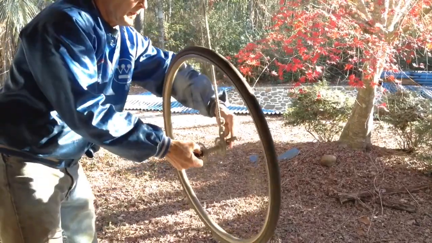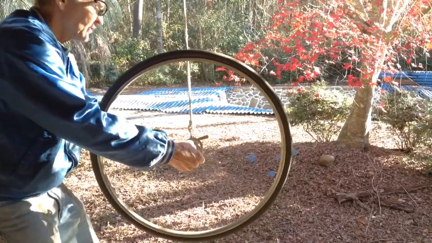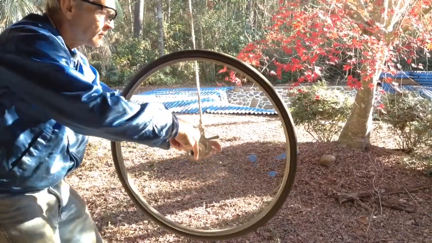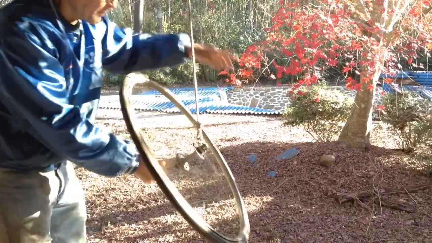Okay, and let's say I push this side that way and pull this side this way. That makes top of it go over toward the rope. If I do the opposite, it makes top go away from the rope.